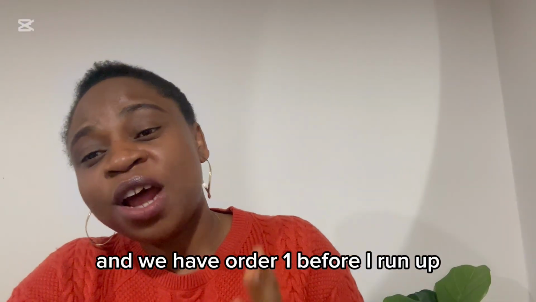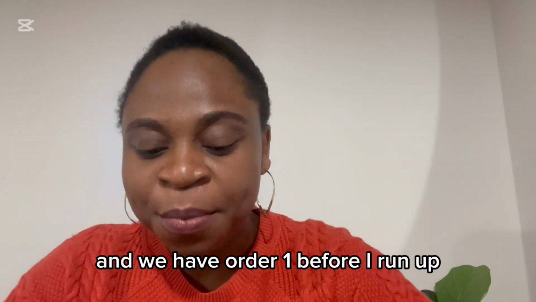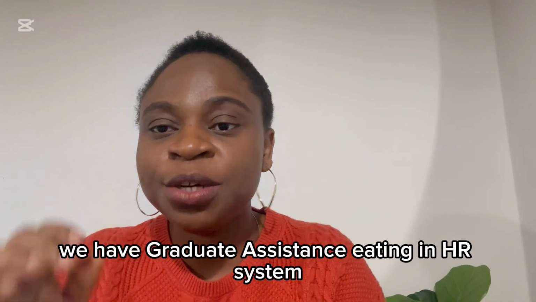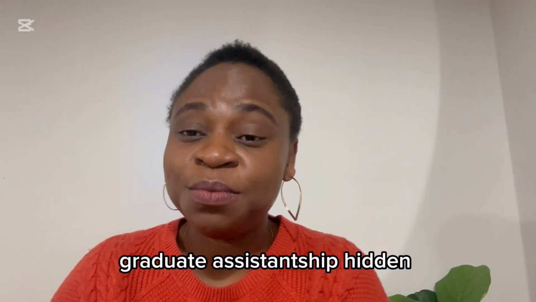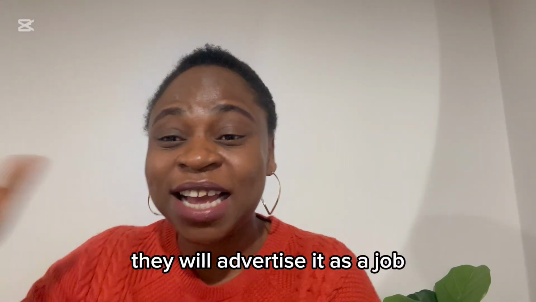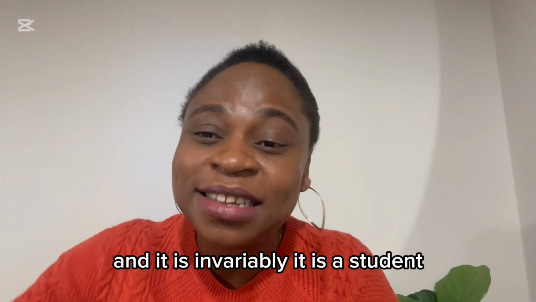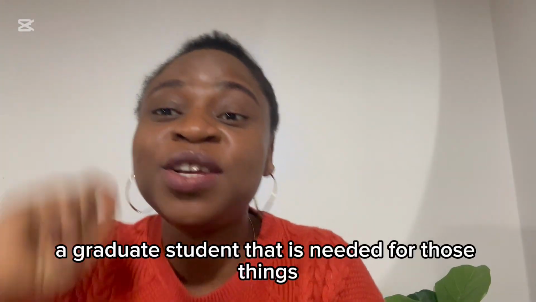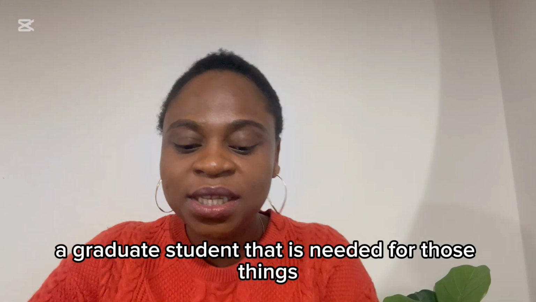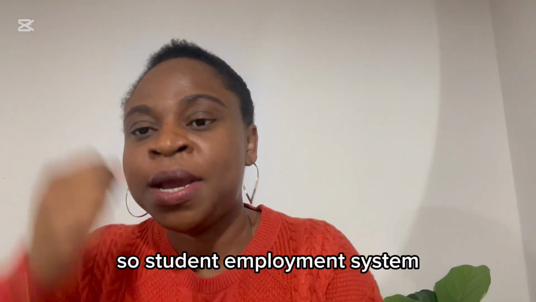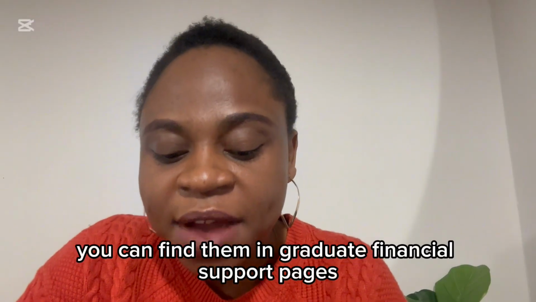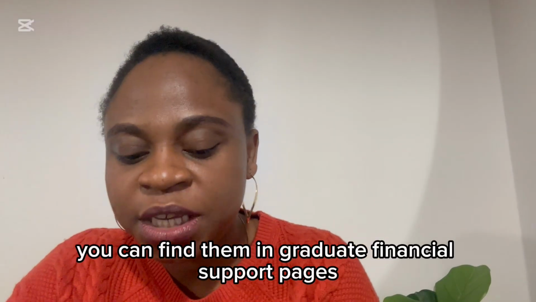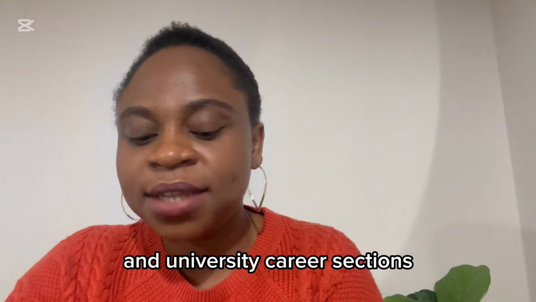And we have one other. Before I round up, we have graduate assistantships hidden in HR systems. Graduate assistantships are advertised like a job, and invariably it is a graduate student that is needed for those roles. You can find them in student employment systems, HR portals, graduate financial support pages, and university career sections.